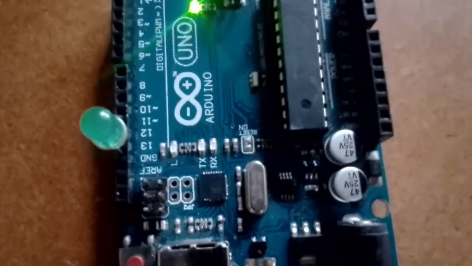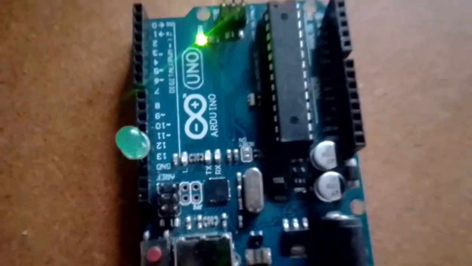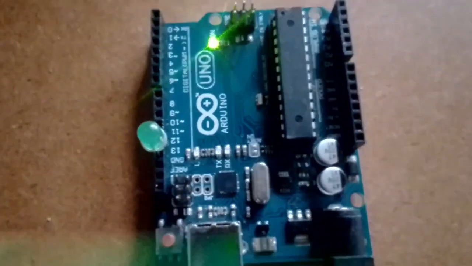I just want to show you, as you can see, this is the basic LED program. I have connected it on Arduino pin 13 and ground. Pin 13 is the default Arduino pin for LED. It is the built-in pin that you can use for an LED experiment. This is the code.